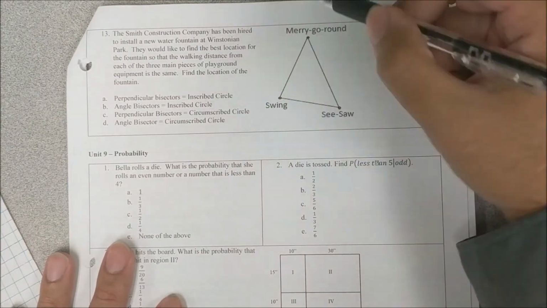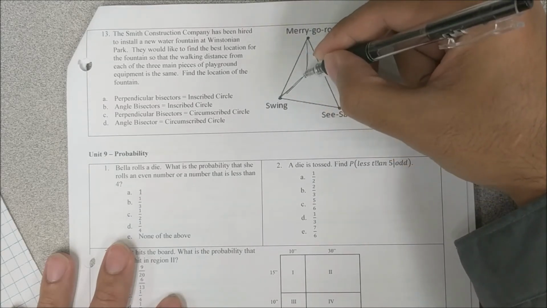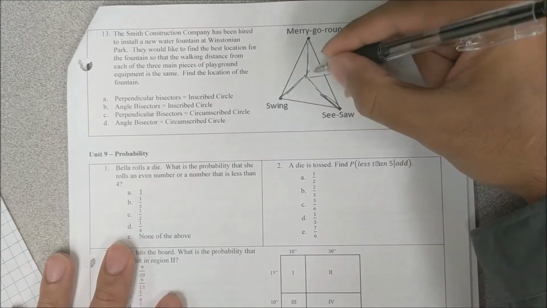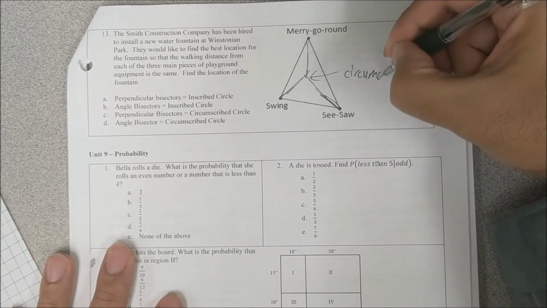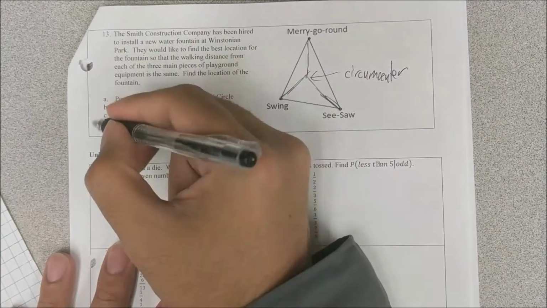All right, we are looking for the point that is equidistant from these 3 other points. So that would come from the circumcenter. And you construct the circumcenter by doing perpendicular bisectors.